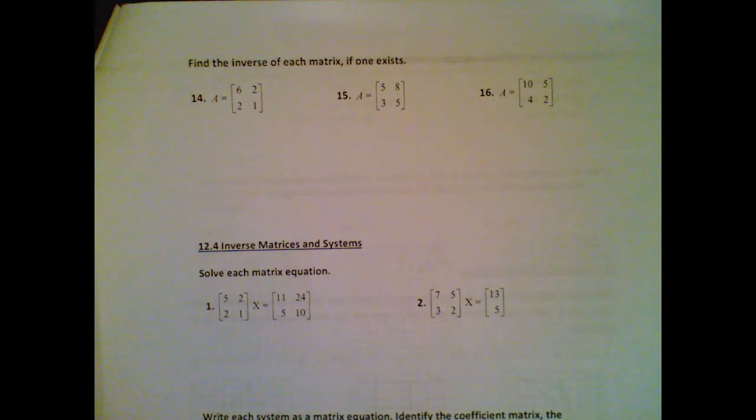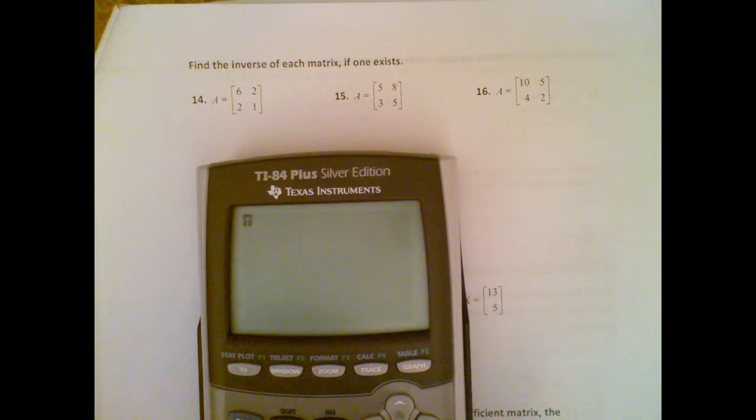Alrighty, the last type of problem in this section is, it says find the inverse of each of the matrices if one exists. So for this one, we can go ahead and type this matrix in. If we go to edit, it's a 2 by 2.